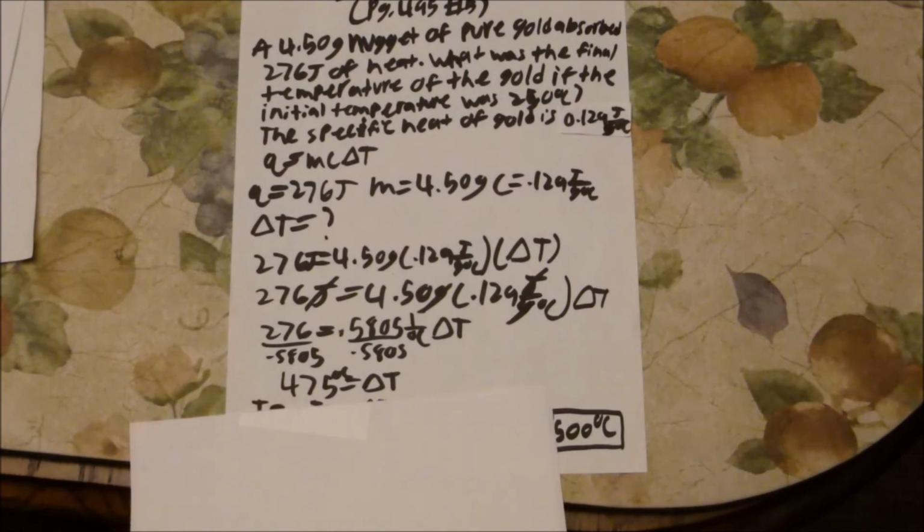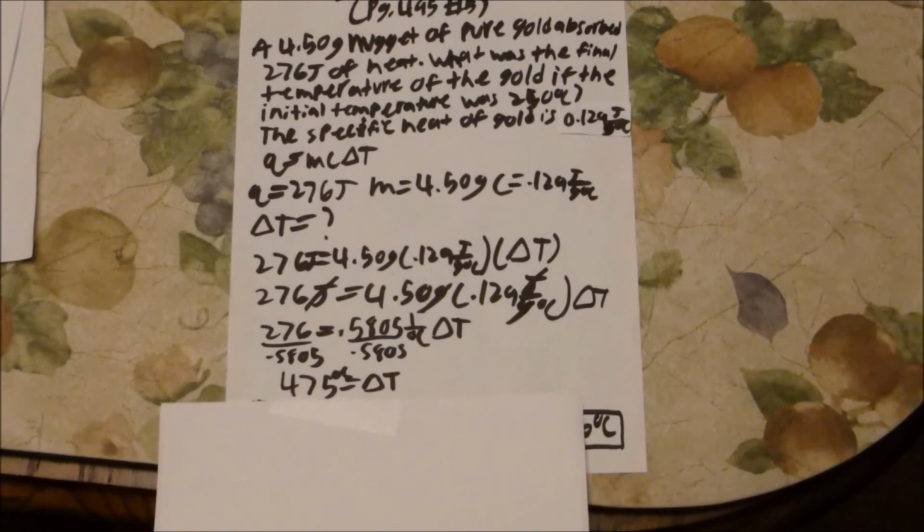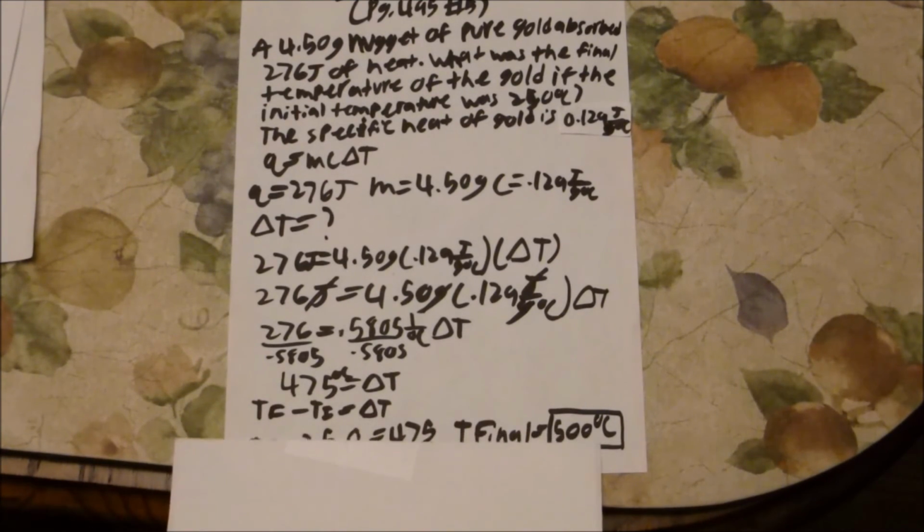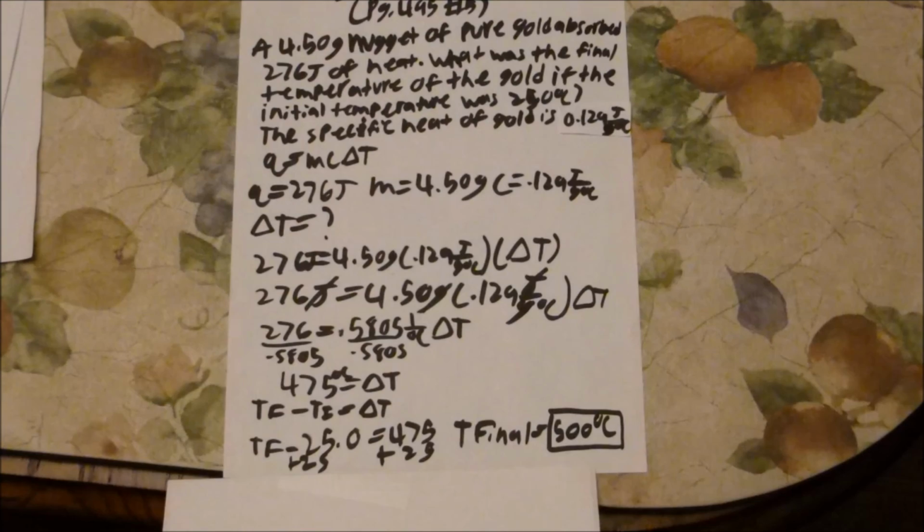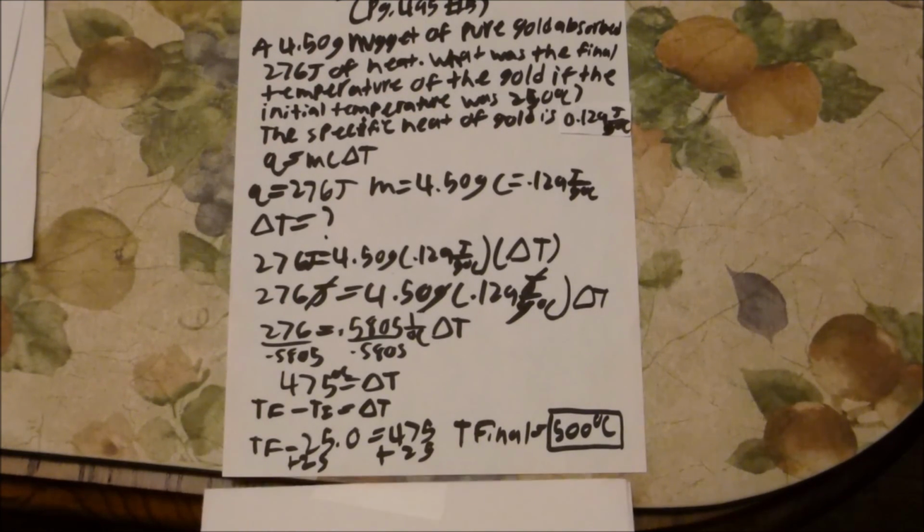But you're not done yet, because you remember, you have to find the final temperature. So you plug 475 equals delta T into the final temperature minus the initial temperature, which equals delta T. So you do TF minus 25 degrees, which equals 475 degrees Celsius. Then you add 25 degrees to both sides, and you get the answer of 500 degrees Celsius.